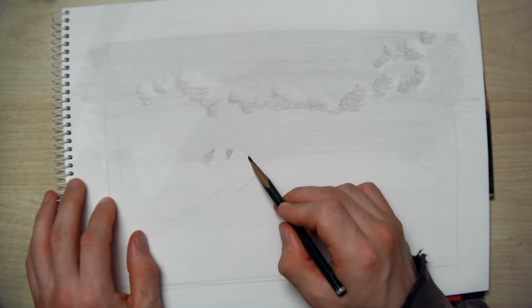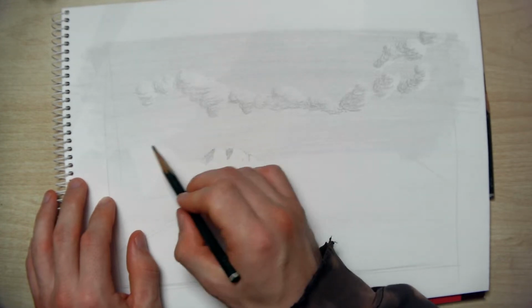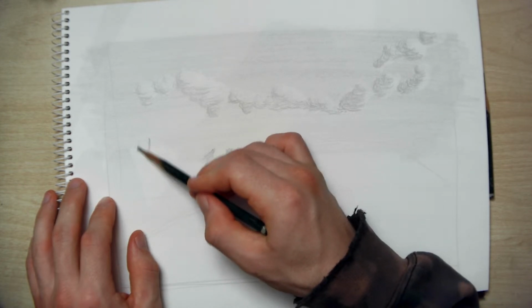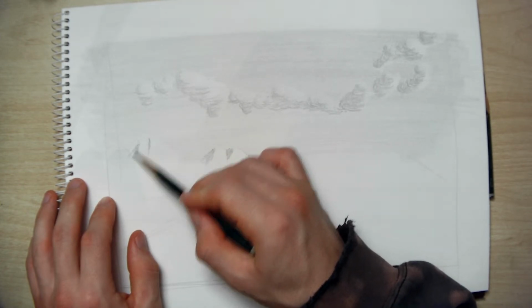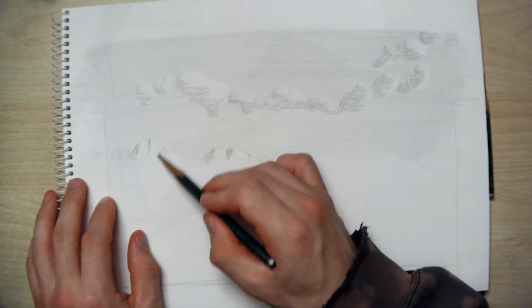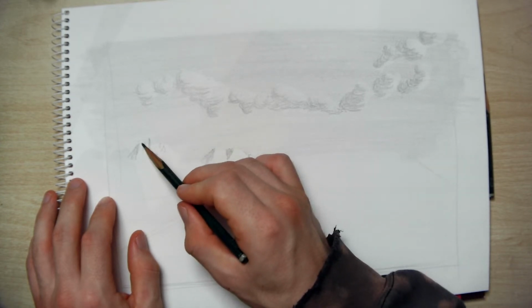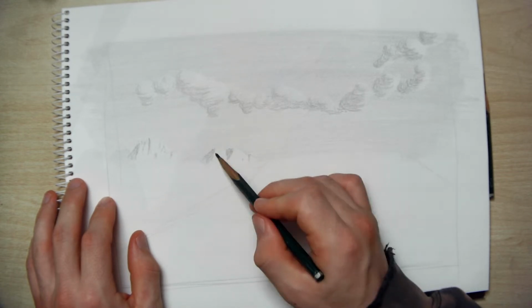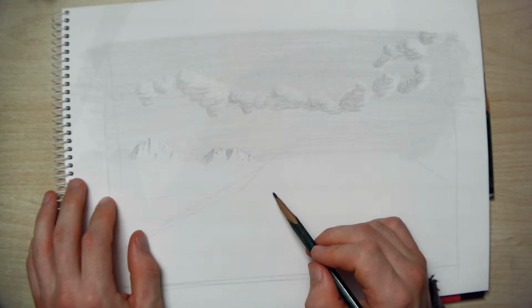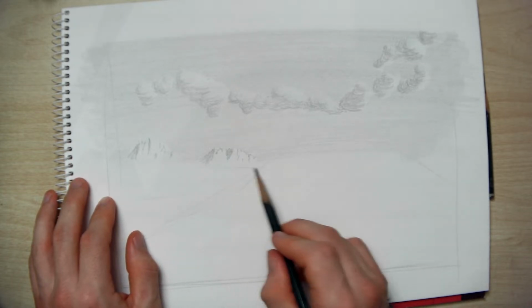Maybe like so. Those are the shadows in here. And then we're just gonna have some details. Just a couple of lines back there. Okay.